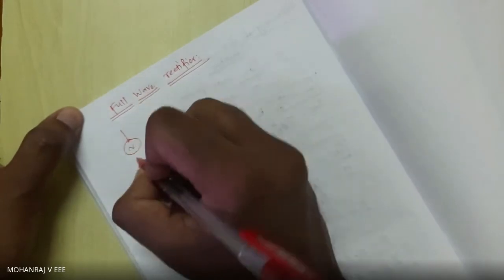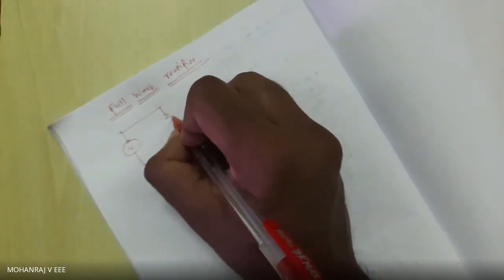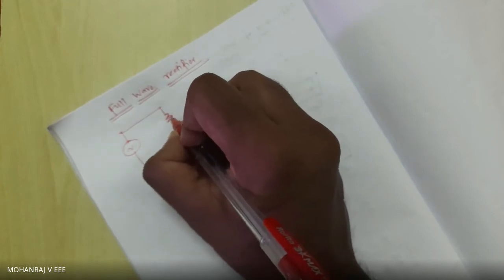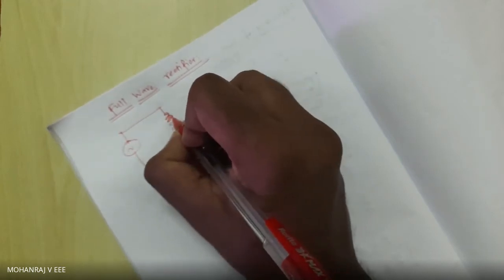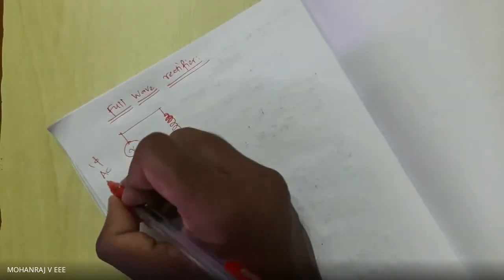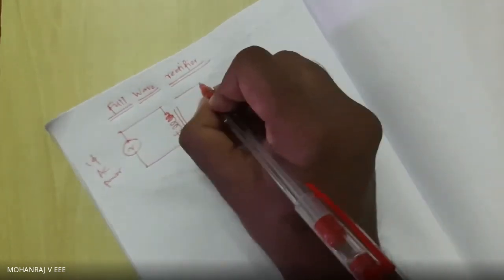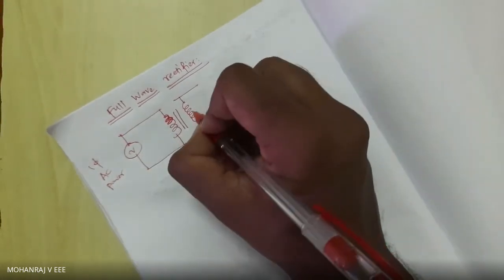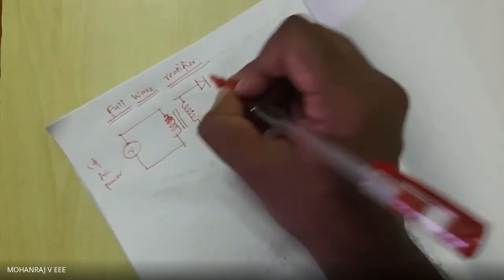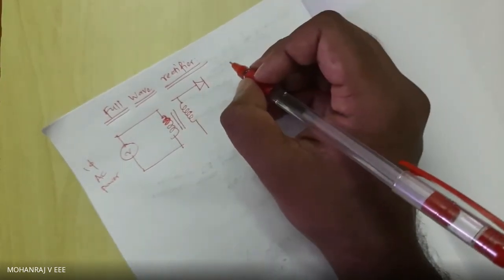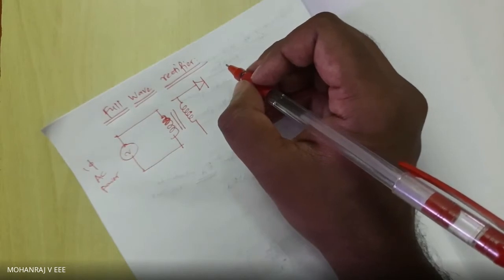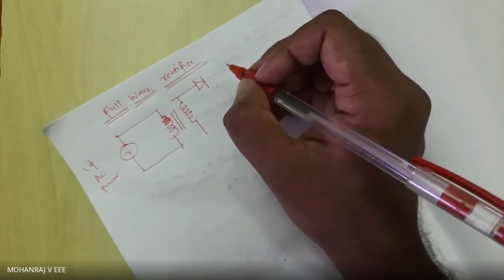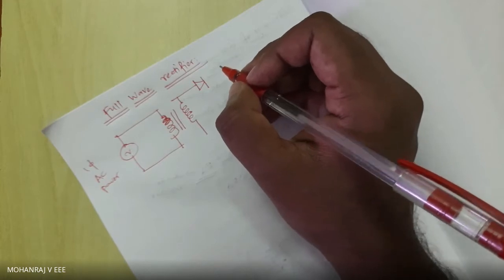I will have my AC power supply, single phase AC power, that is given to the primary of the transformer. Now the transformer is a center tapped transformer. I will use two diodes in my full wave rectifier. In a half wave rectifier, we were using only one diode. In full wave rectifier, we will be using two diodes.